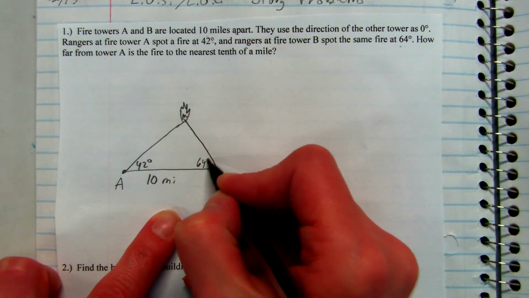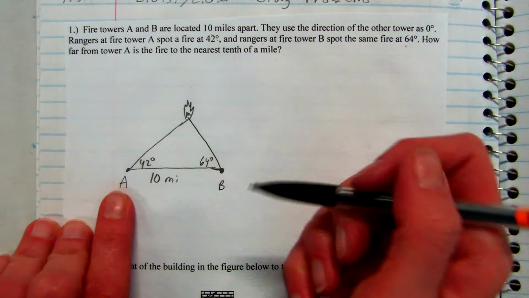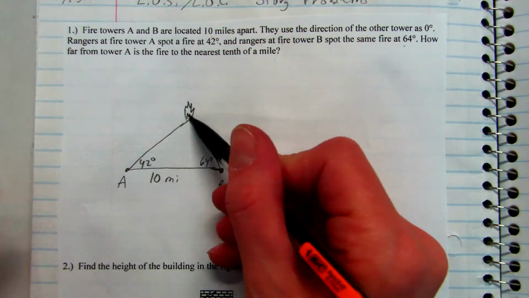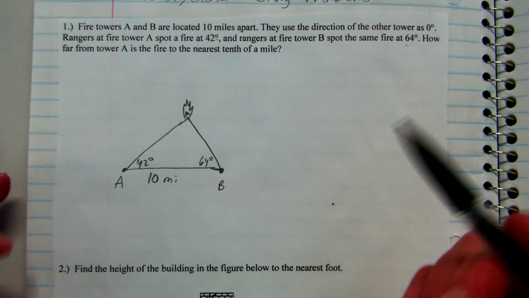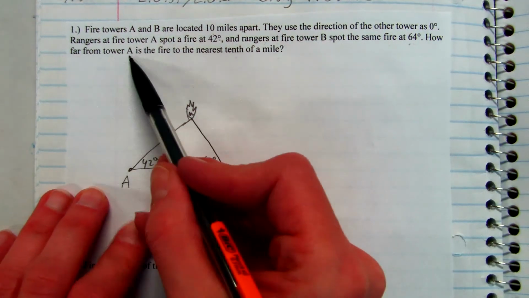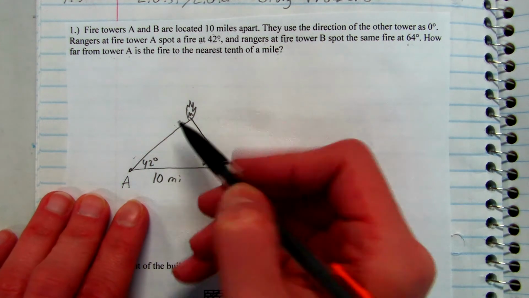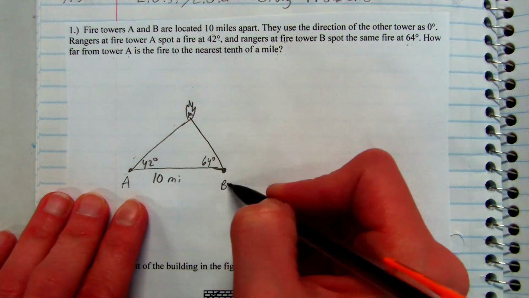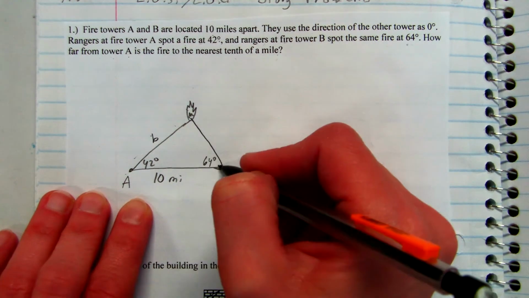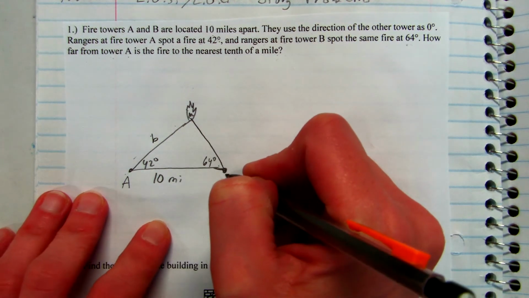And this is something that could actually happen. If you've got the two towers calling each other, they would get the data together and figure out just how far out there it is and where it would be on the map and all of that good stuff. So it says, how far from tower A is the fire to the nearest tenth of a mile? So they're trying to find this side over here. Since we've got this called A and that called B, I'm going to call this side little b, because it's across from angle B where tower B was.